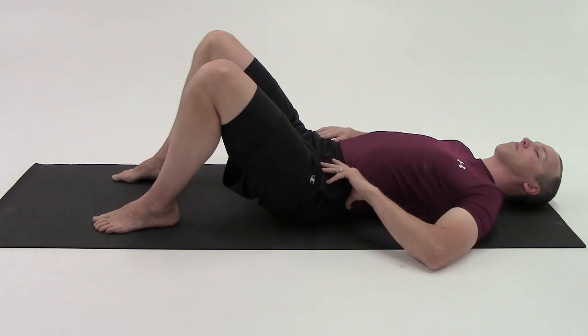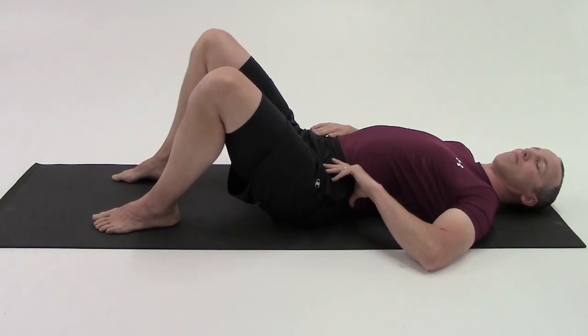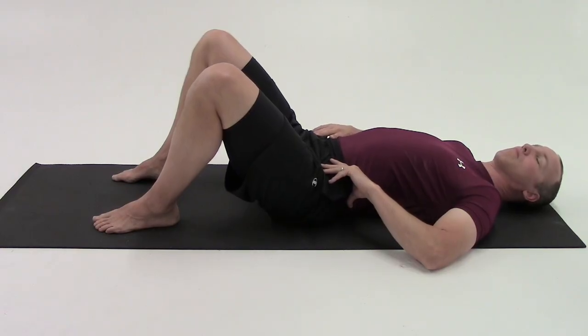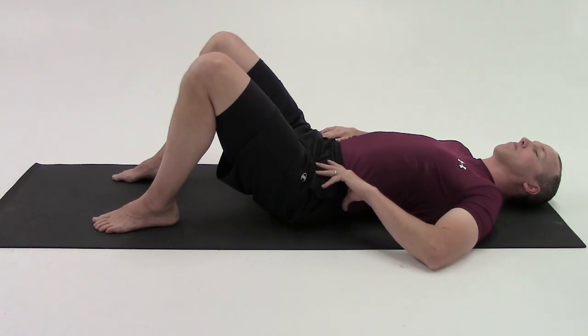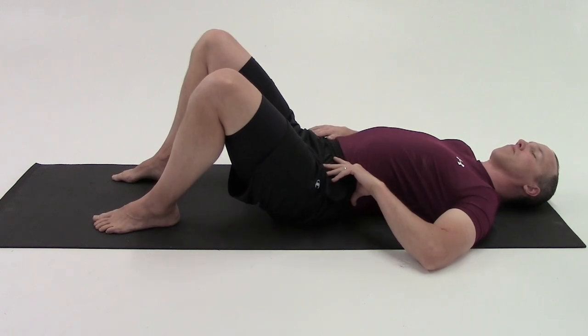Inhale, hike the left hip up, lengthening through the right waist. Slowly release. And now we'll focus mostly on the right side. Inhale, lengthen through the right waist, dropping that hip down. Feel how the left side shortens naturally.